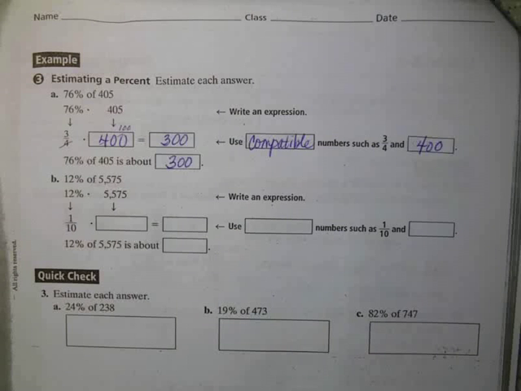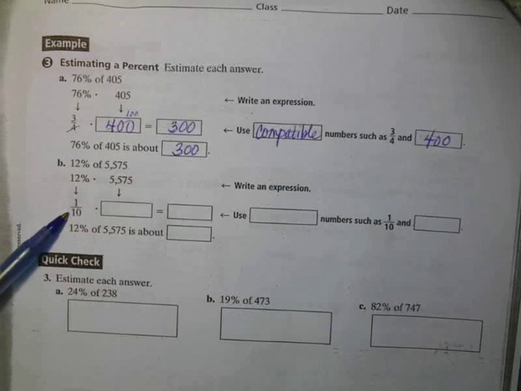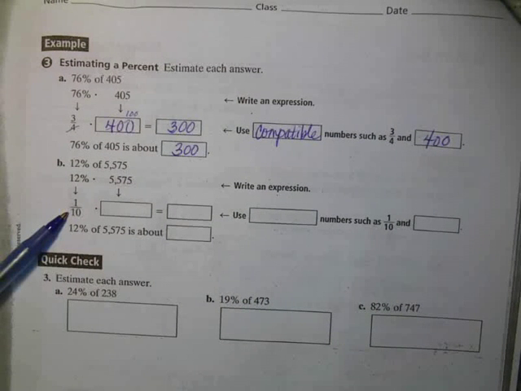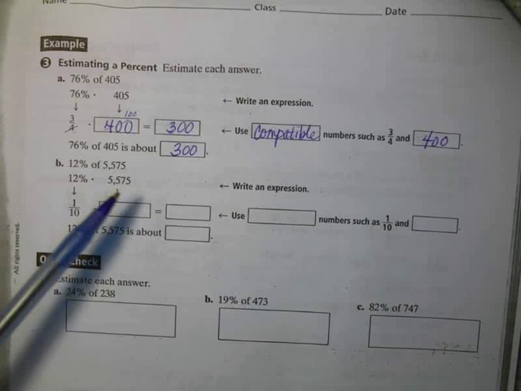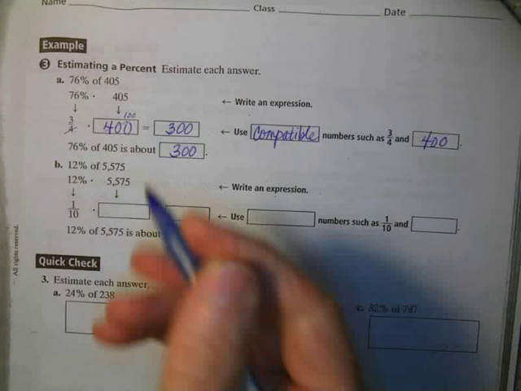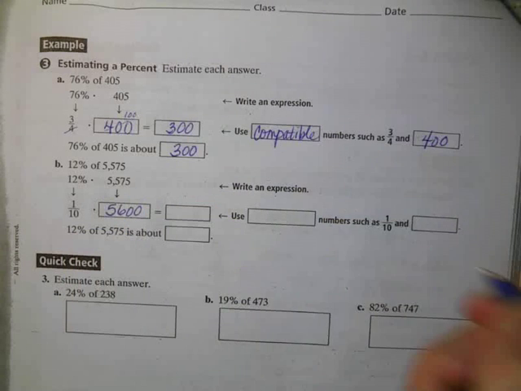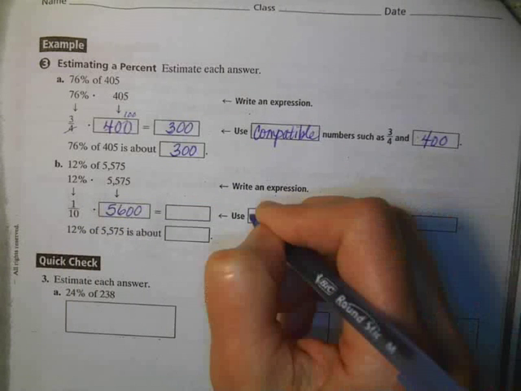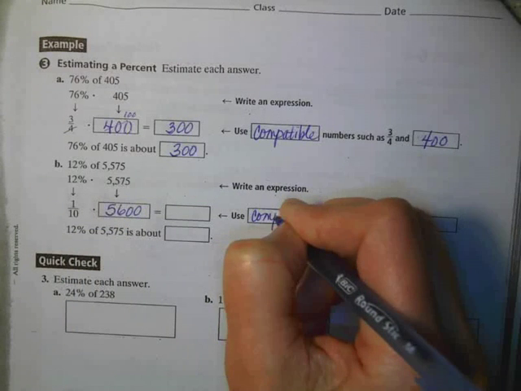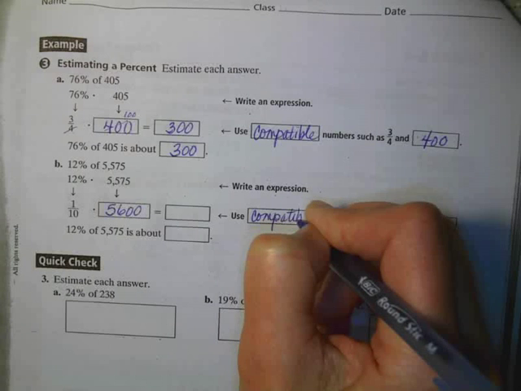Okay, another example, 12% of 5,575. Again, I'm going to basically follow the same idea. 12% is about 10%, and 10% is 1/10. 5,575 is about 5,600. Again, I'm using compatible numbers here.